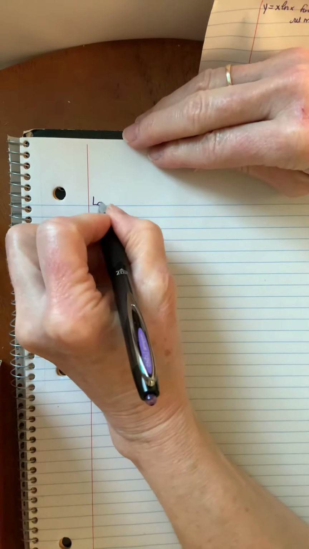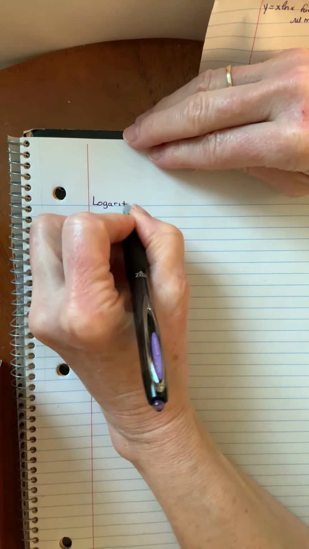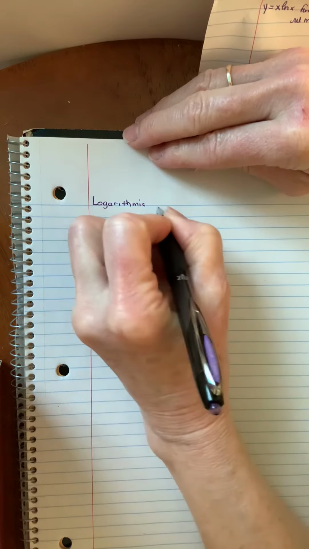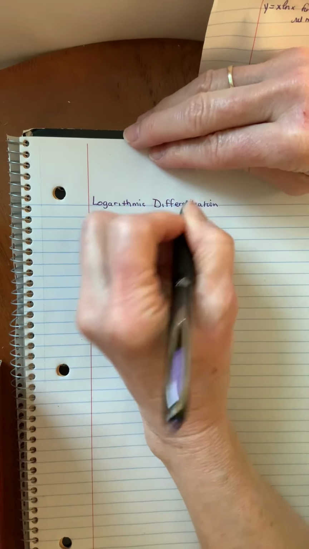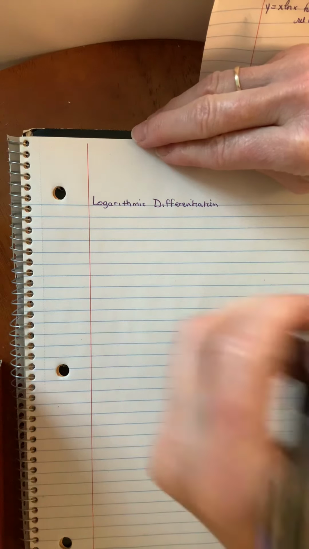Let's talk about a particular kind of differentiation when you've got some difficult problems to differentiate, and you can use some properties of logarithms to help. So this is called logarithmic differentiation. It's a mouthful. Here's what we're going to do.